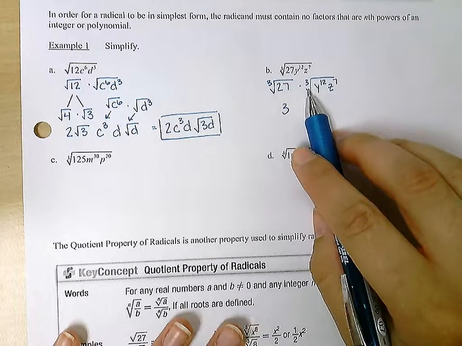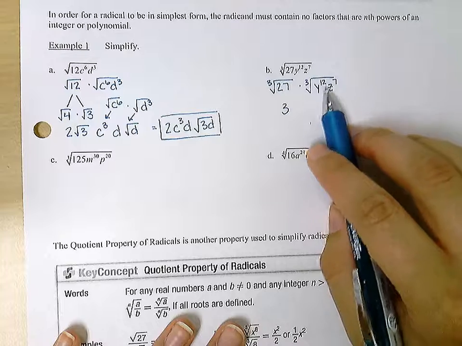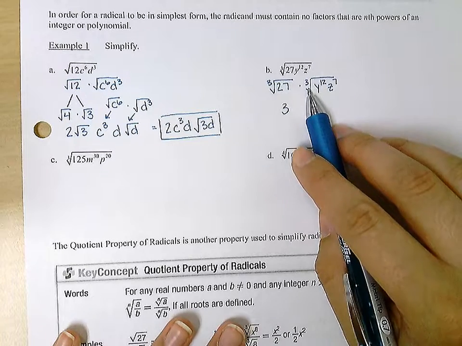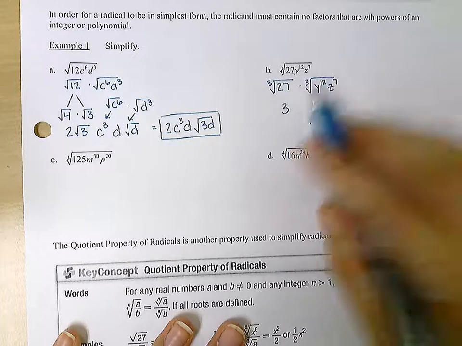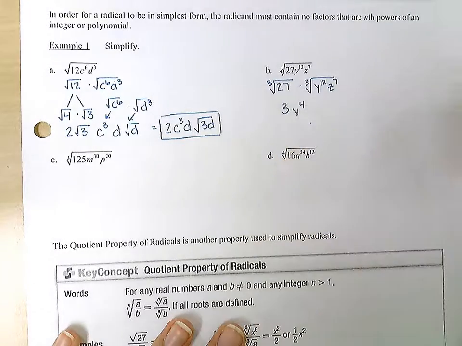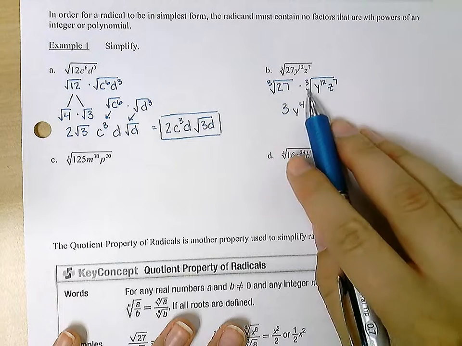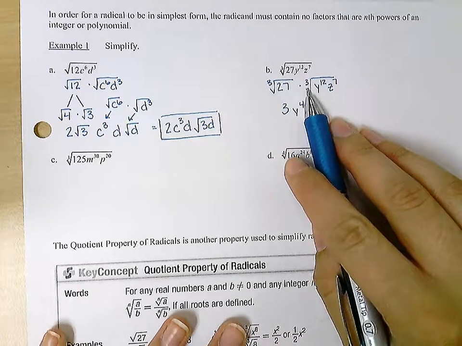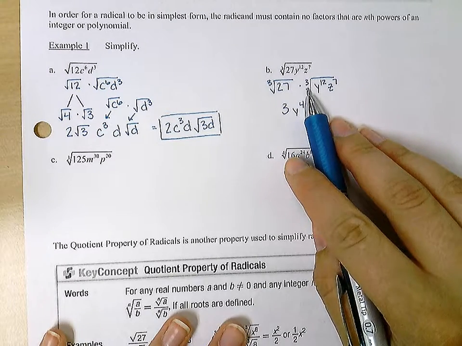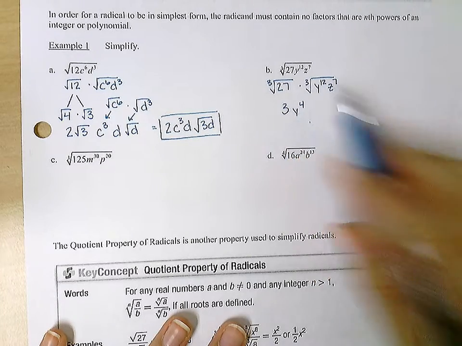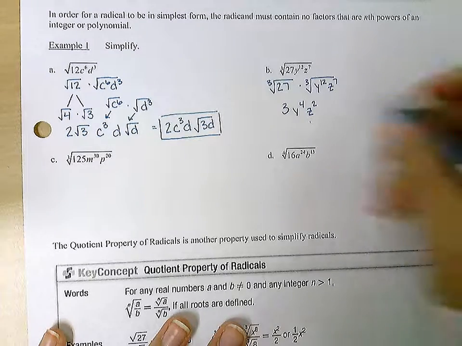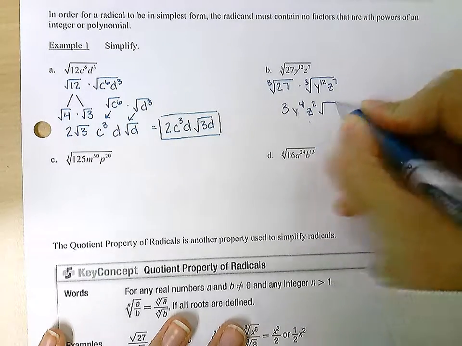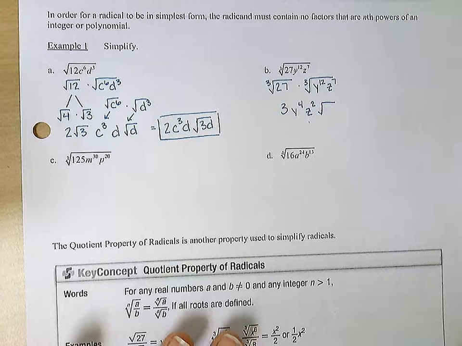Now I'm just going to do the same thing we did yesterday. I can take my power and divide by my root. So I have 12 divided by 3, 4. Now I have 7 divided by 3. How many times does 3 go into 7? Twice. So that means I would have z squared. But then how many are remaining after I divide 7 by 3?